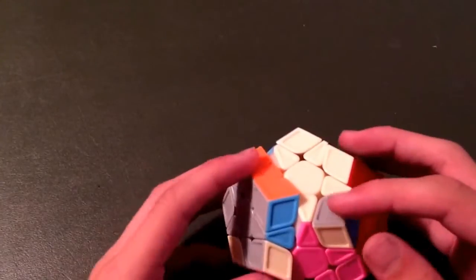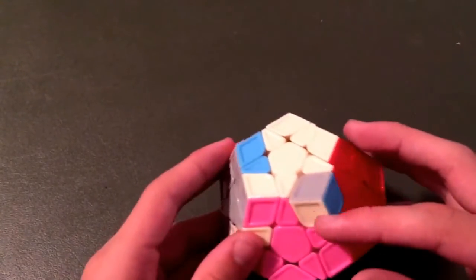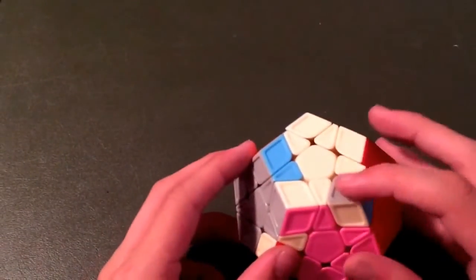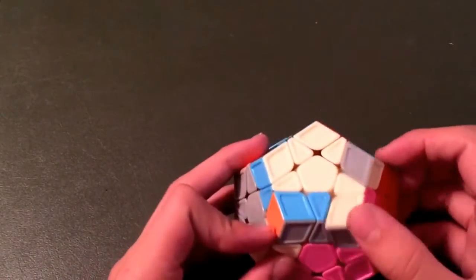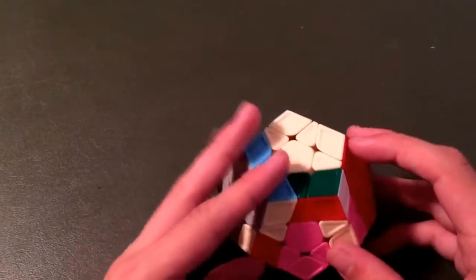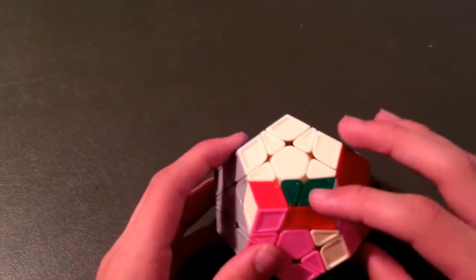So next you move the corner slot for the blue, whatever this color is, white. Is this cream? I think that's cream. So you move that and then you put it in. And then finally you have one more corner, so you move it over. This is cream, pink, and then you put it in.